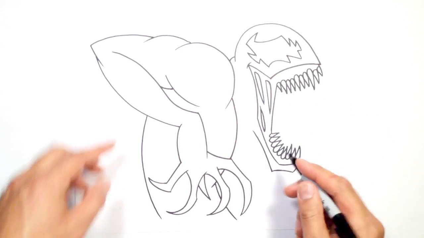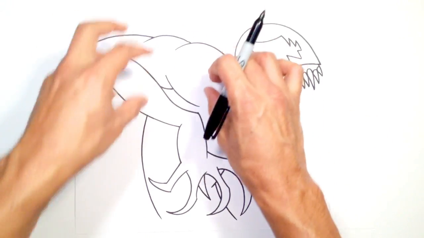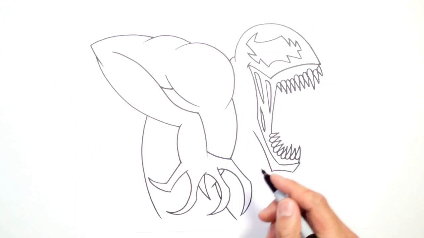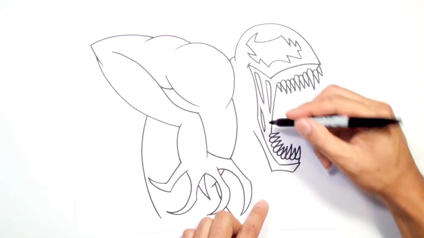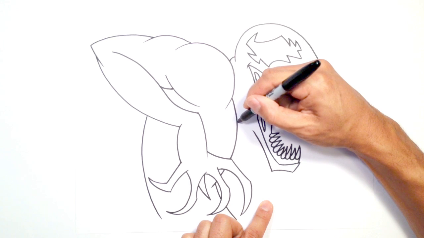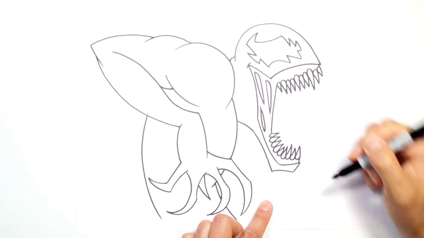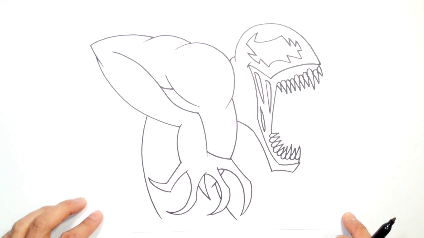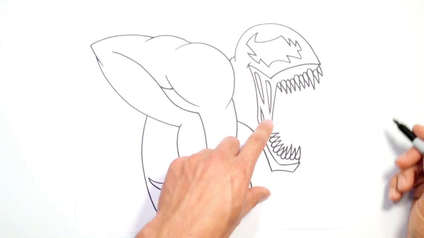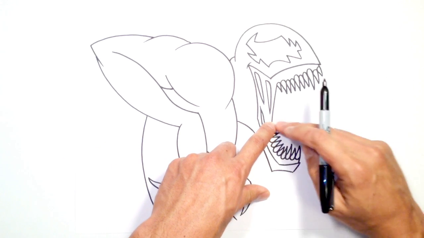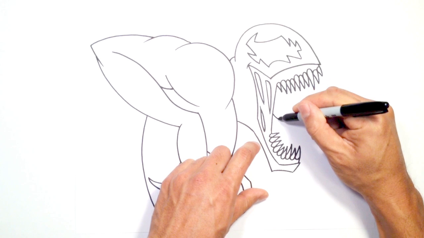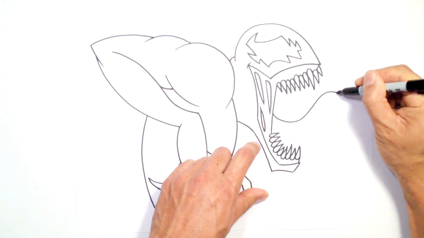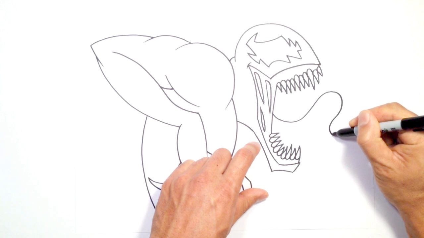Now if you want, you can add some of those symbiotes or the liquidy stuff that comes off the body, but I'll wait until I'm finished the rest of the neck here before I do that. So from here, I'm just going to close off the neck with a curve like that. Okay, so now that we got that, let's draw on the tongue. So I have the tongue coming out and just kind of in a whip position. So up here, I'm just going to draw a curve that goes up and back and then forward.